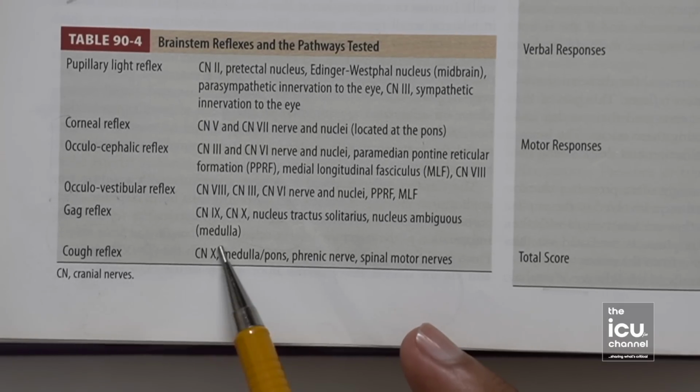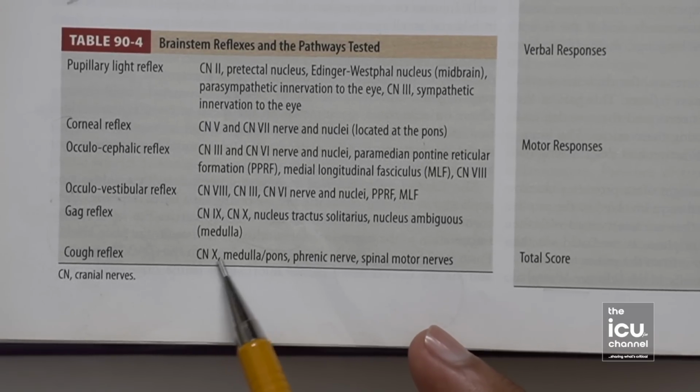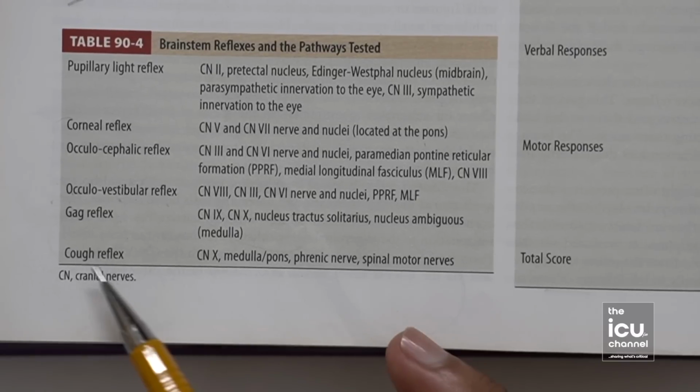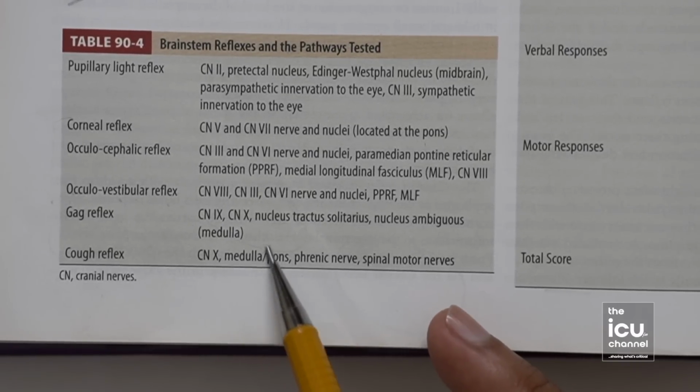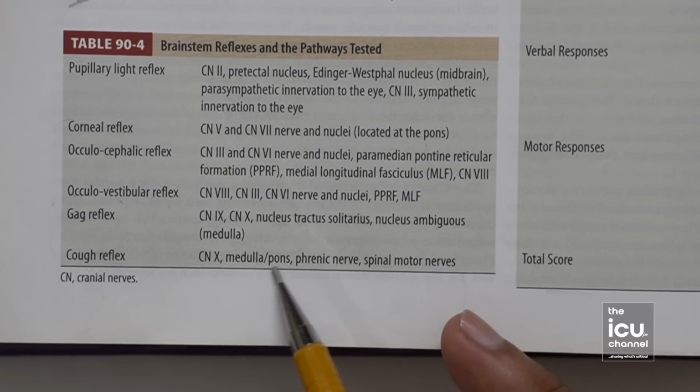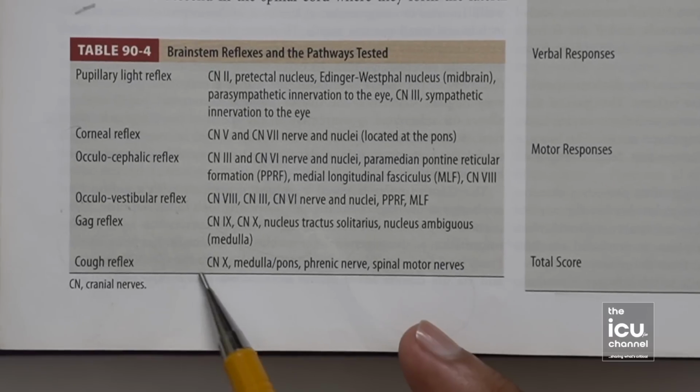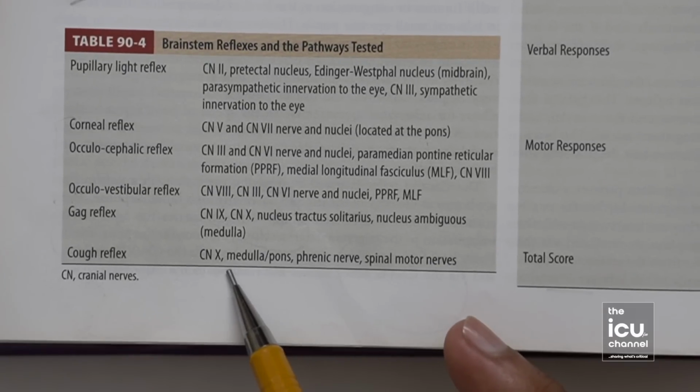Cough reflex is only by the 10th. Both the sensation and the cough are mediated by the 10th nerve, and because various nerves are involved, we have mostly tested the medulla. Some portion is in the pons, but essentially the cough reflex is testing the medullary component of it.